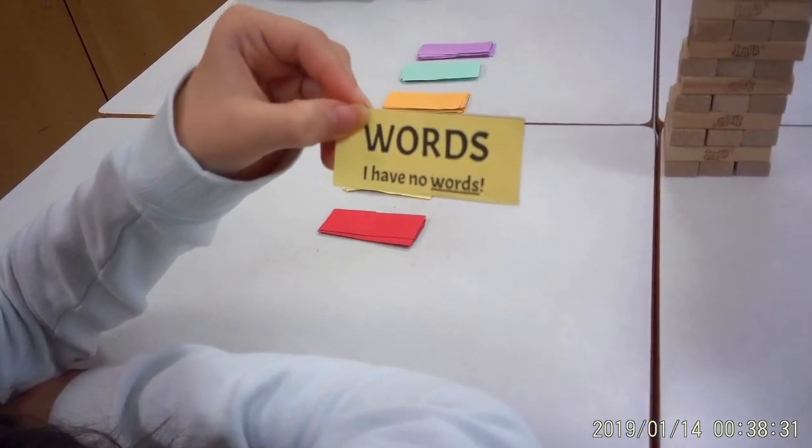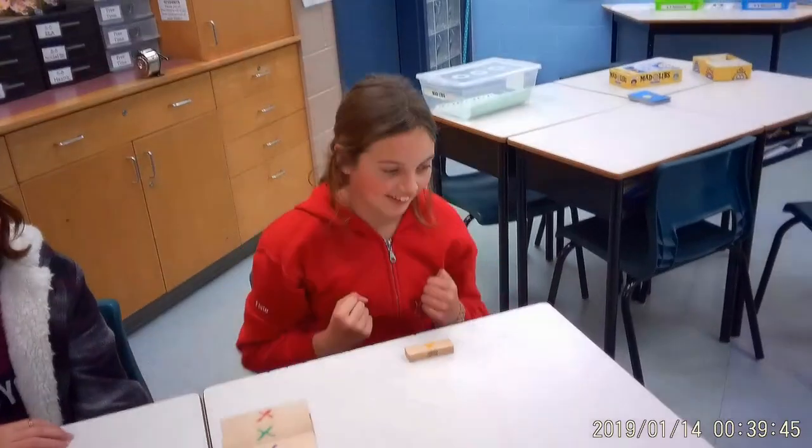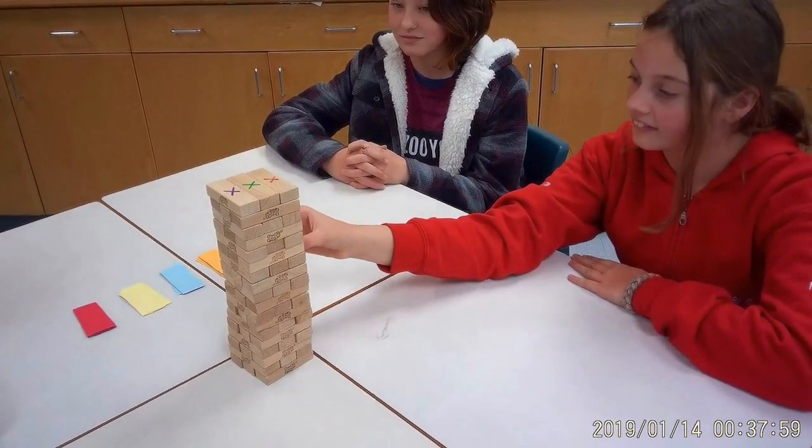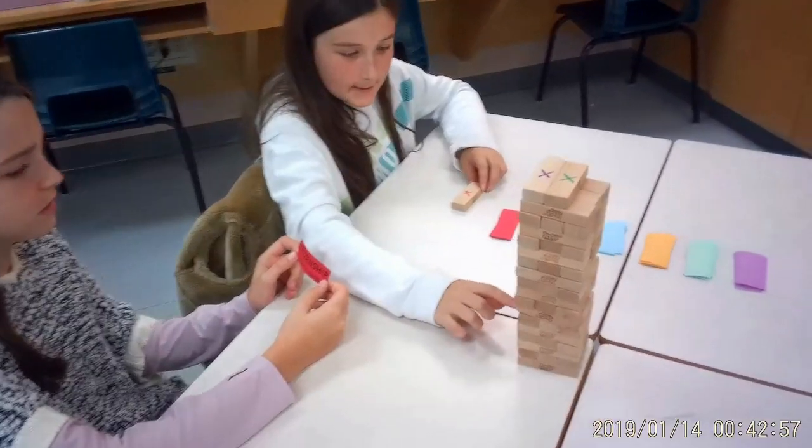The group will read the word you need to spell. If you spell correctly, put the block on top. If you are incorrect, draw another block and spell another word. If you are incorrect the second time, give another person a turn.